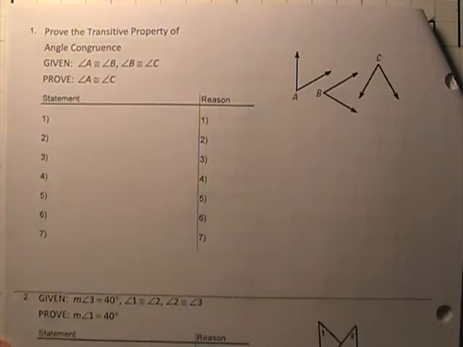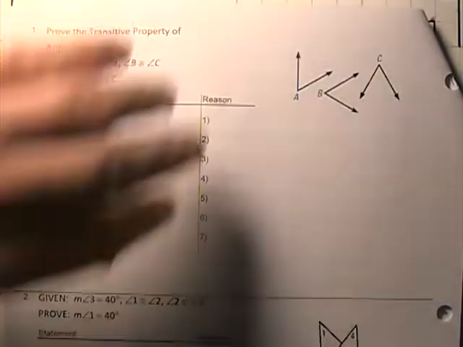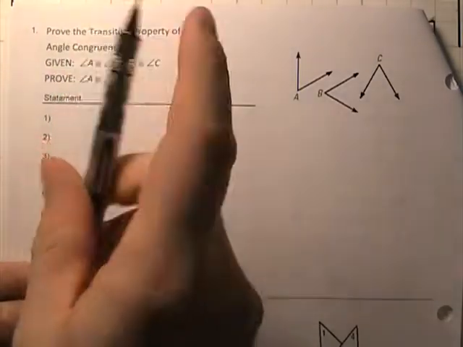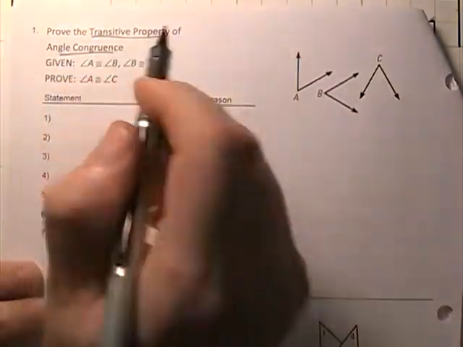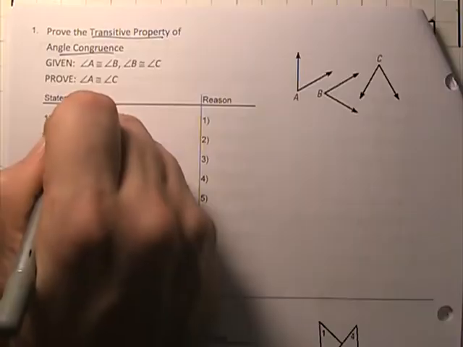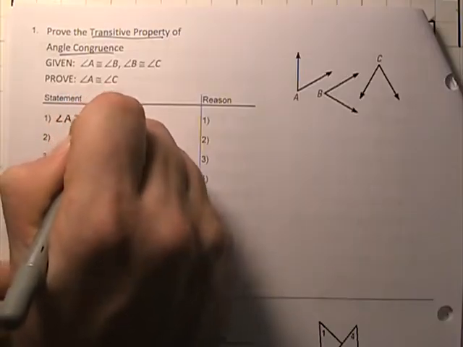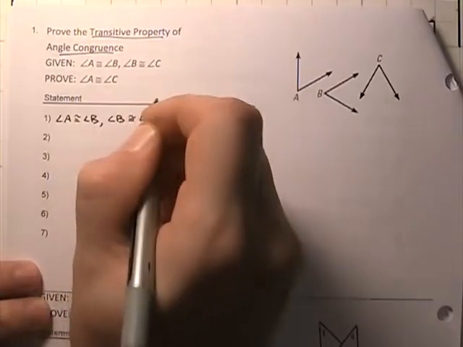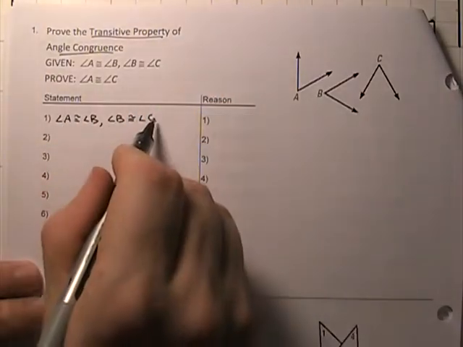Okay, I'm just going through all the examples from the assignment that we did. This is just proving the transitive property. So again, remember you can't use the transitive property to prove the transitive property. We've got three angles, and angle A is congruent to angle B. Angle B is congruent to angle C. And we'd like to show that A is also congruent to C.